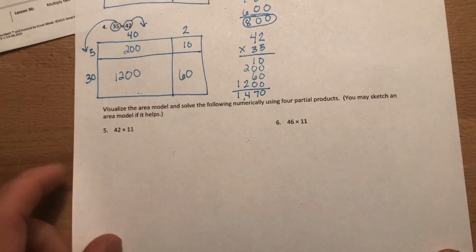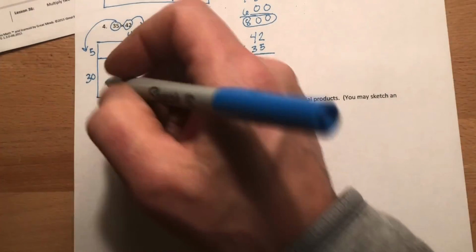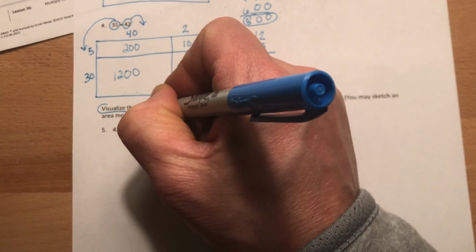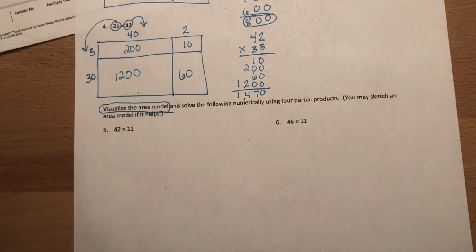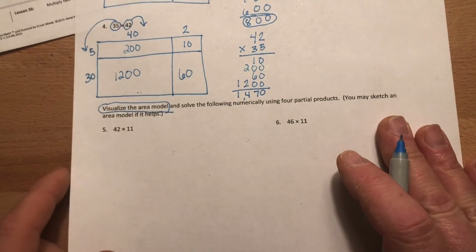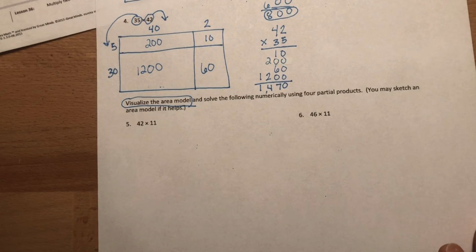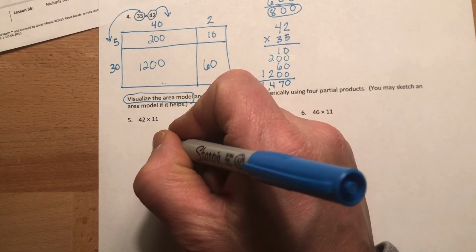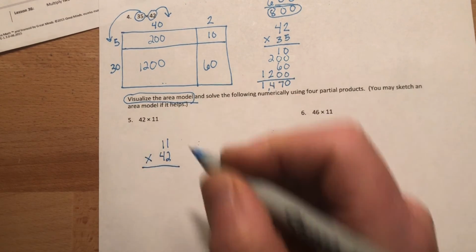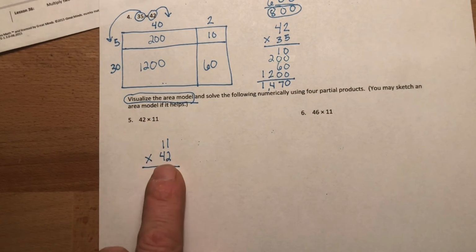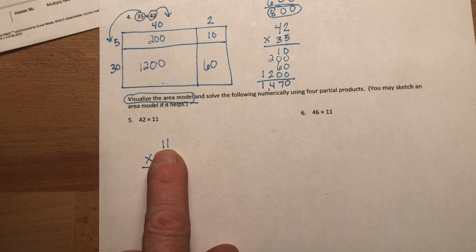Right? Now, finally, down here to finish up our math today, we're going to visualize the area model. Okay? So to visualize means we're going to kind of do this in our head. So we're going to just do the partial products. We may sketch an area model if it helps. We're going to just give it a shot without doing that. So here I've got 42 times 11. The 42 goes on the bottom and the 11 goes on top.